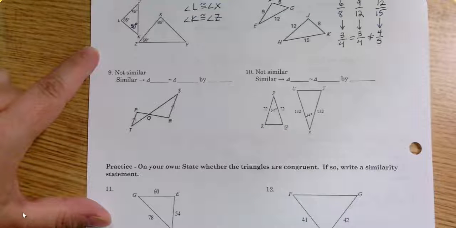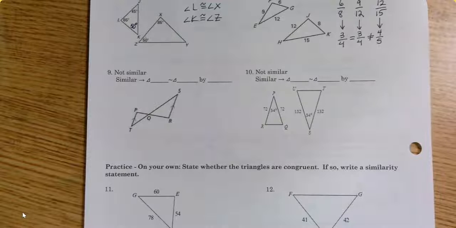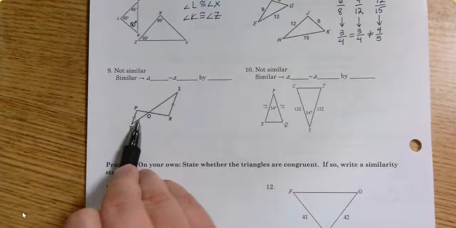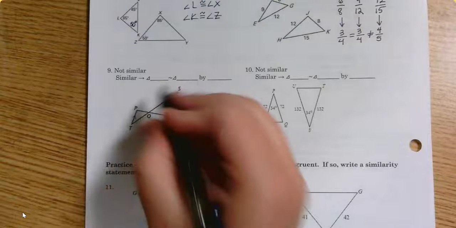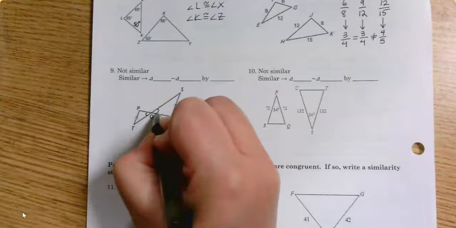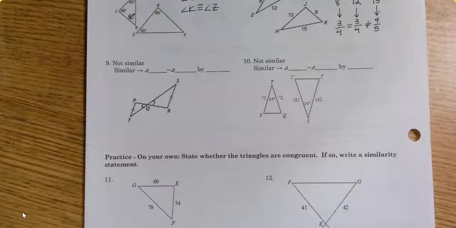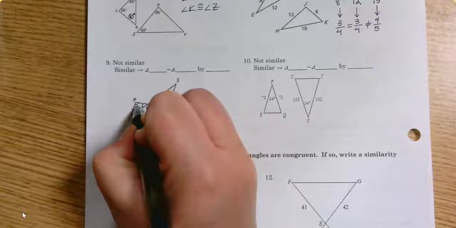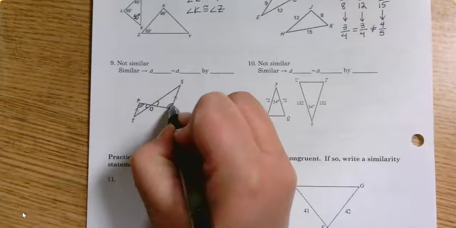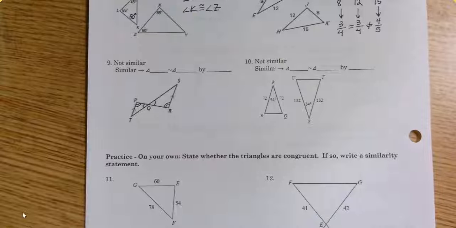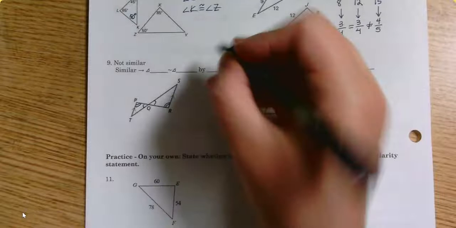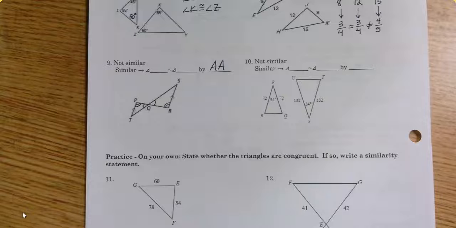Okay. Again, I don't have any information on side lengths here. I only have information about parallel. What does that tell me? I also have an X shape. X shape's always vertical angles there. So I know vertical angles. And then having parallel sides gives me alternate interior angles. So angle P and angle R are alternate interior angles. So our angles T and S, but I have enough already. I have 2 pairs of angles. So I have angle, angle, and I can say that these 2 triangles are similar.